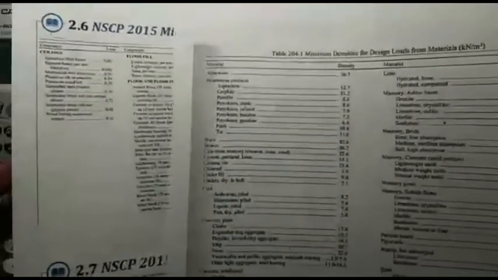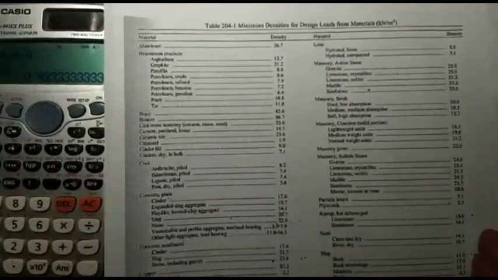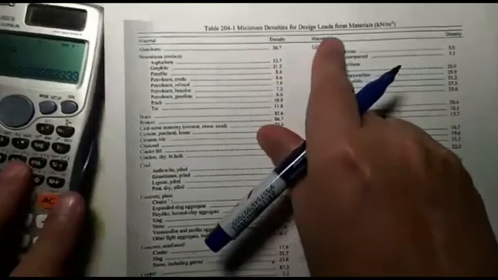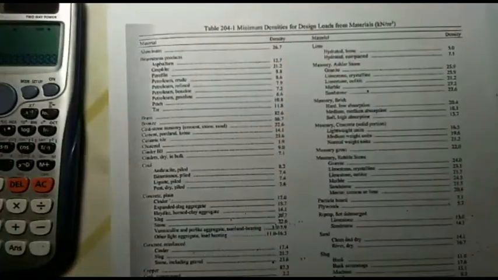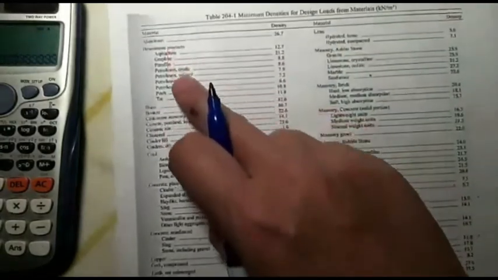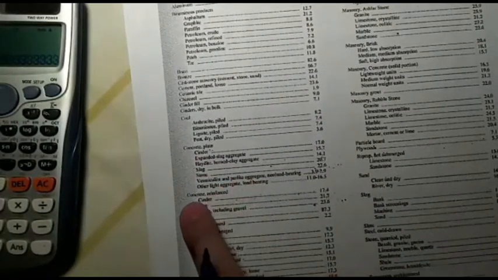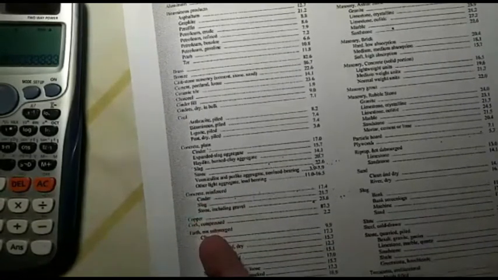So sa Chapter 2 ng NSCP, makikita nyo itong mga table na to. Yung first table that I'm showing you right now are the minimum density for design loads for materials. Okay? So since made of concrete siya, hanapin lang natin yung concrete dito. So ito, we have this concrete and we'll be considering reinforced concrete, so with reinforcement.